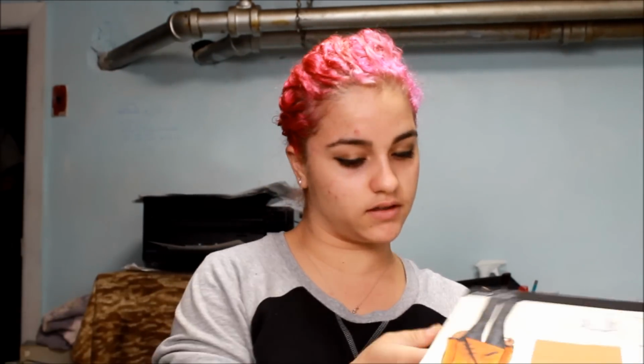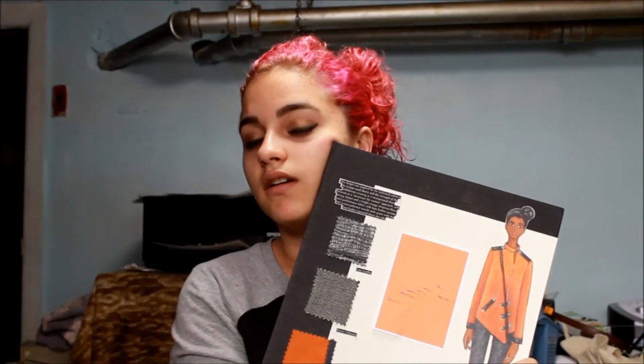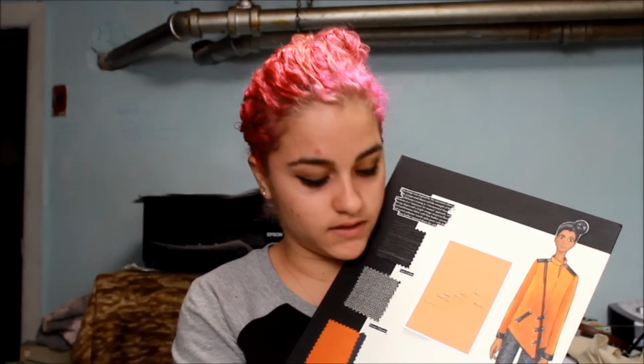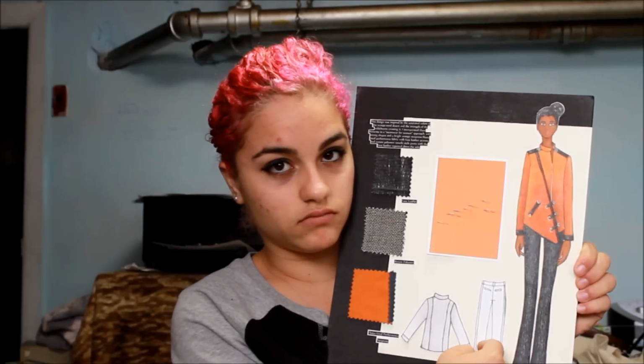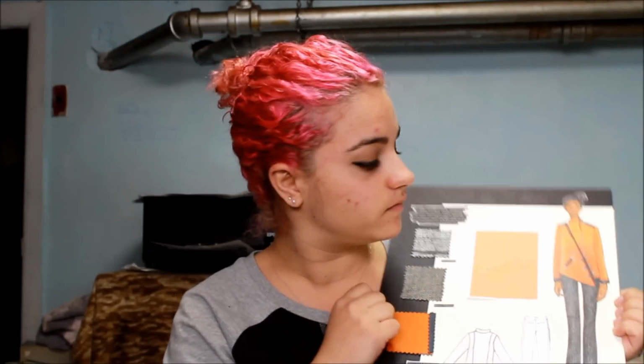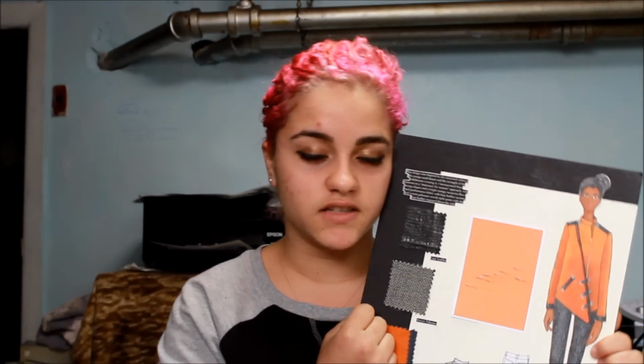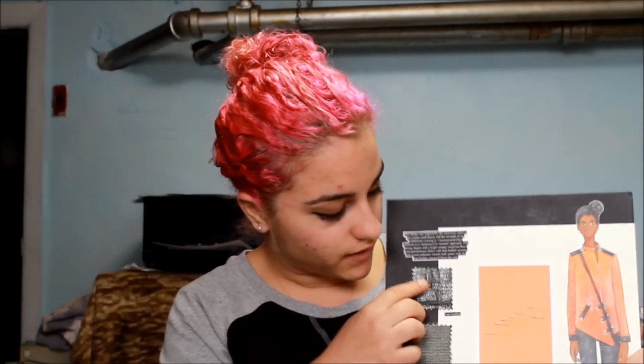So the first one that I'm going to go over is everyone's favorite that I did, and it's this lovely thing. It's a jacket and pants, kind of sportswear type. It's a very athletic Hunger Games type jacket, very modern, bright orange, and I had the swatch of the fabric for it right there, and then the pants fabrics.